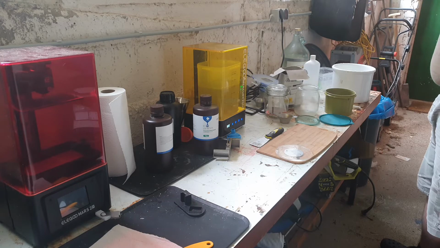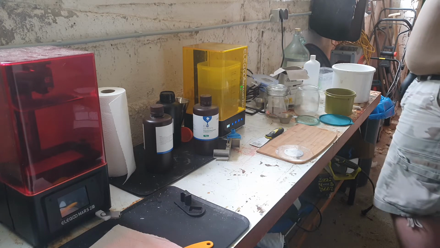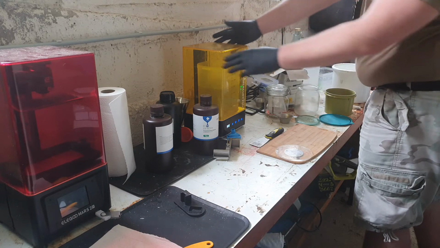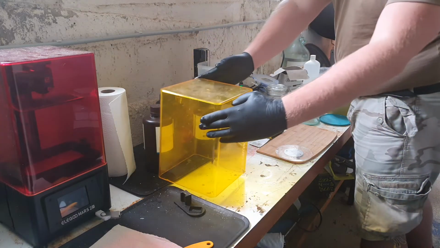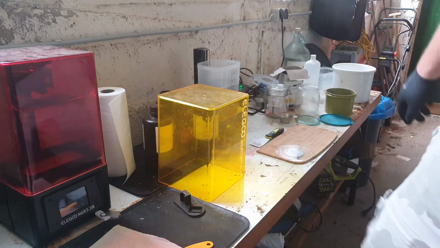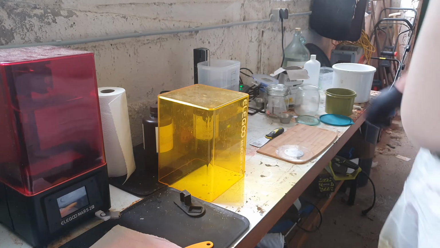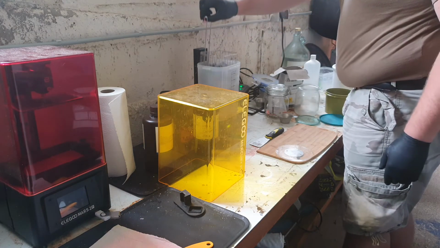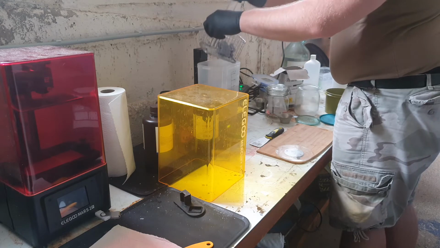You don't need a fancy washing station like I have for this, but it helps. If you are printing a lot, this is a huge time saver. And my process is as follows.